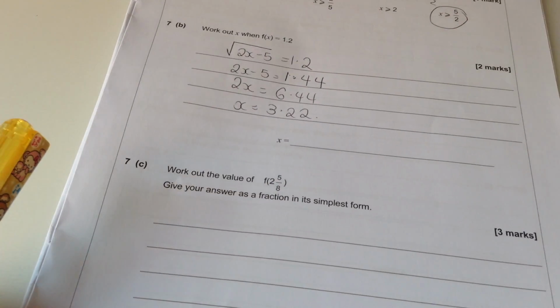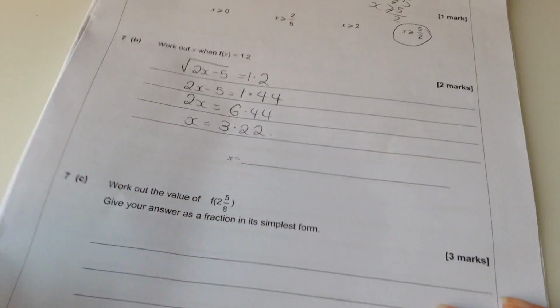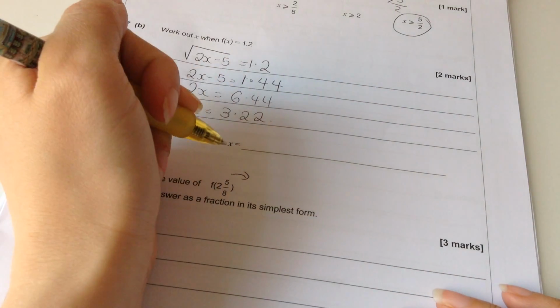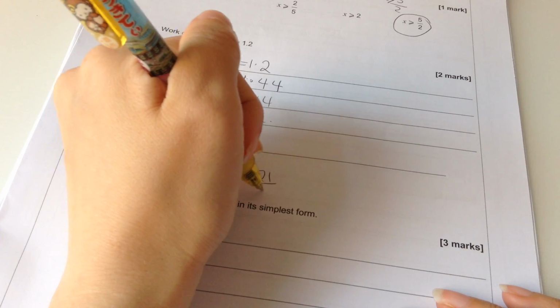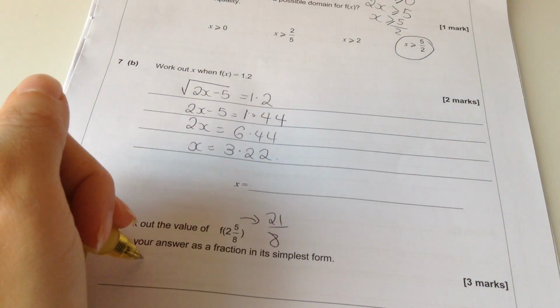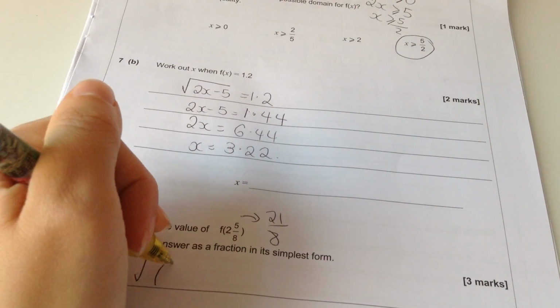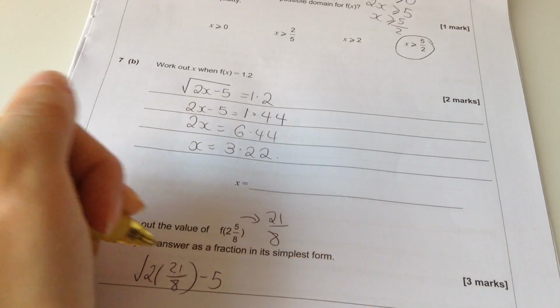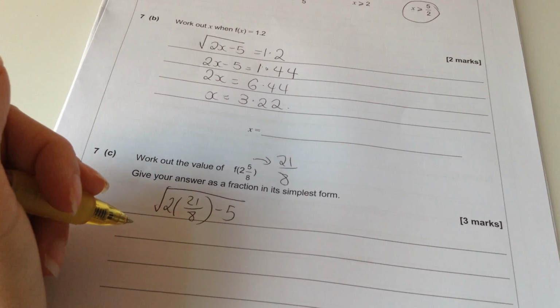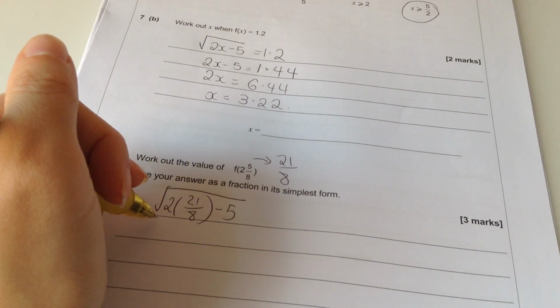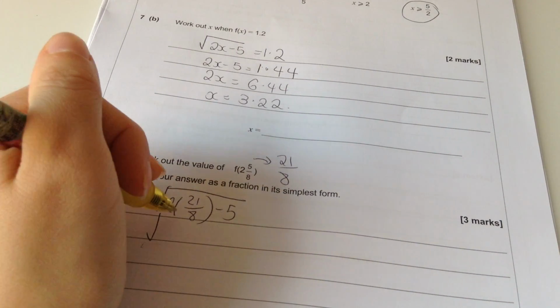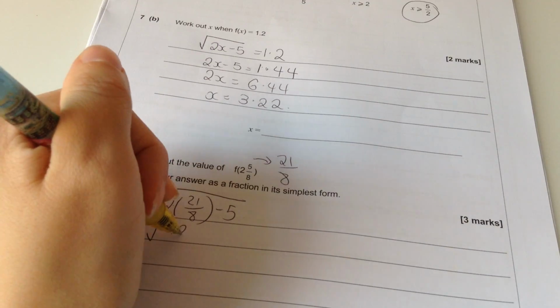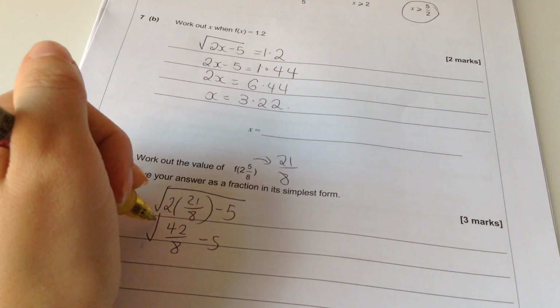Okay, work out the value of f of 2 and 5/8. Let me make that an improper fraction. 21/8. Okay, so I need to put 21/8 in place of the x. Okay, this is nice. 42/8, take away 5.